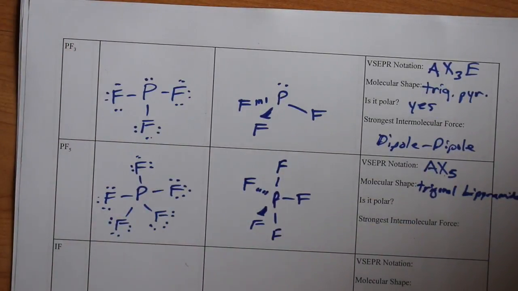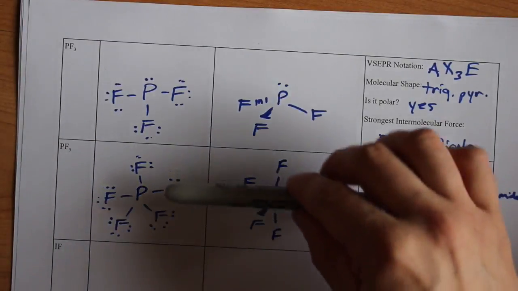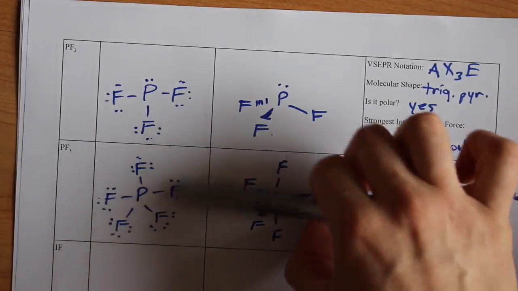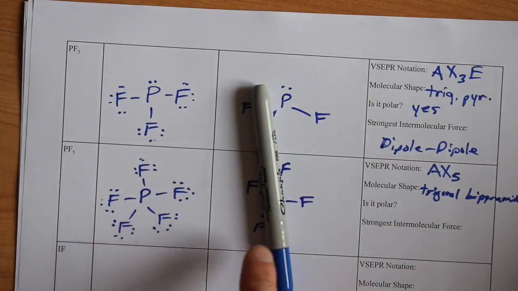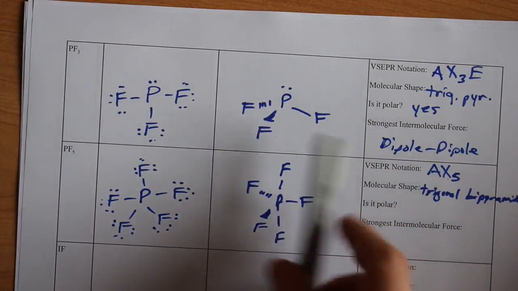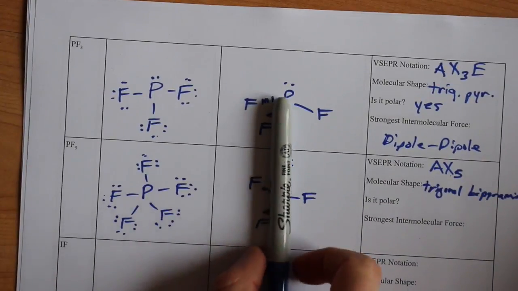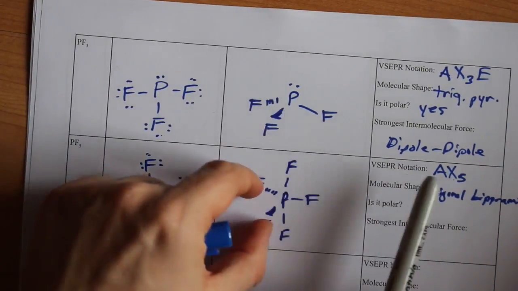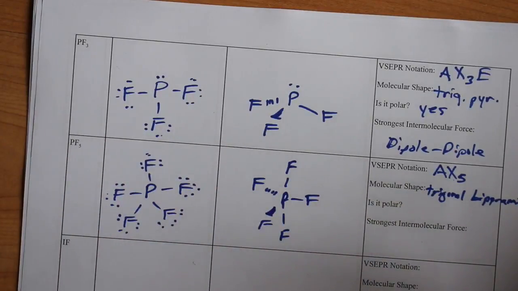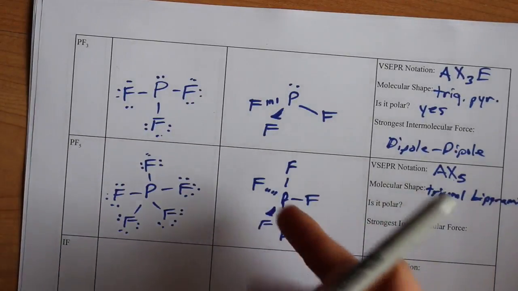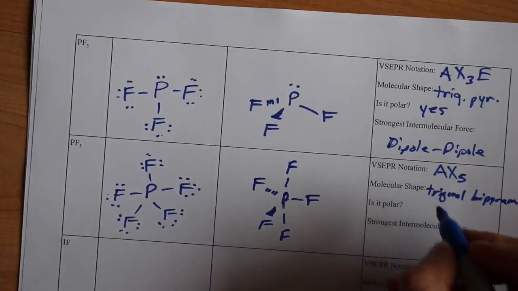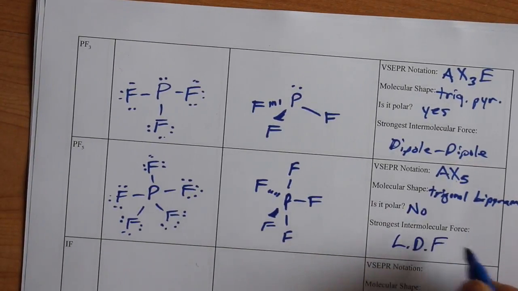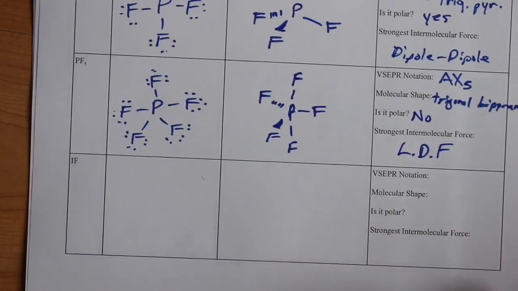It's pretty sweet. Is it polar? Well, from every way you slice this, 2 fluorines here. This one might be a little misleading to slice this way. It looks like it's 2 and 1, but because of the angles these are on, they actually cancel perfectly with that 1 F there. Long story short, it's symmetrical in all directions. Is it polar? No. So the strongest intermolecular force is LDFs.